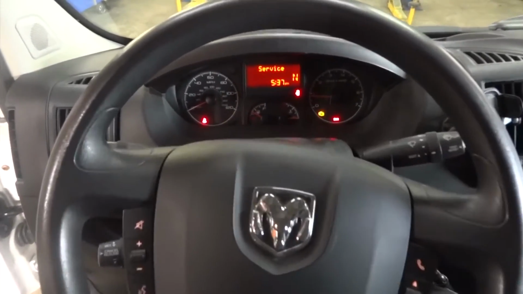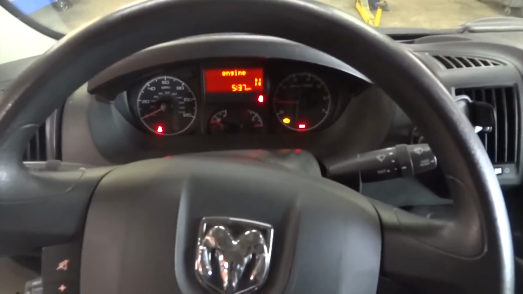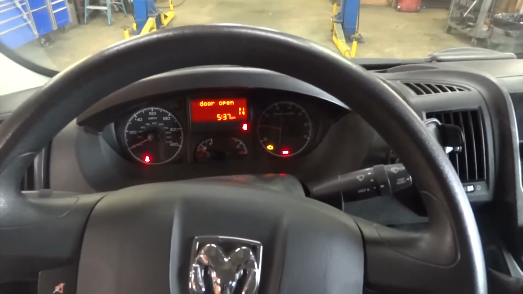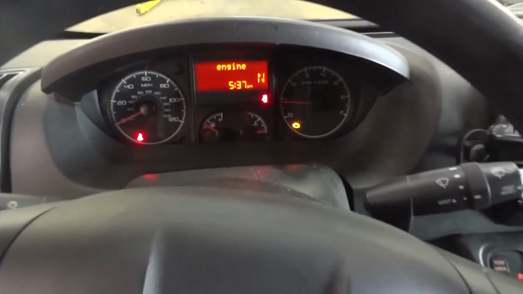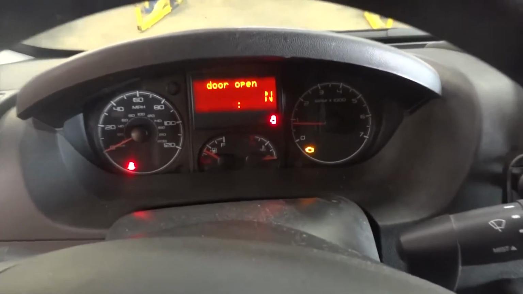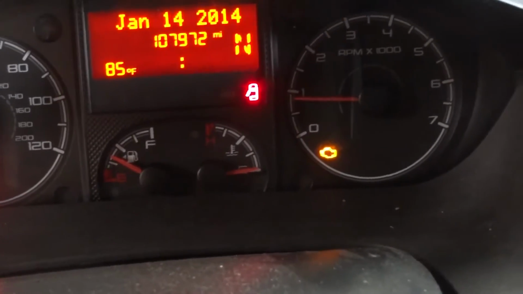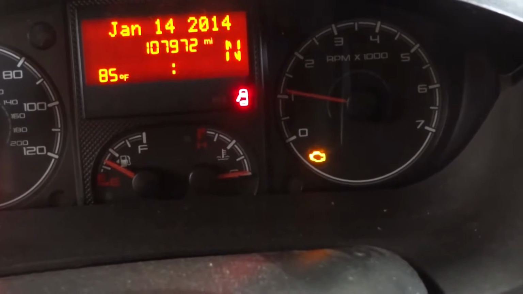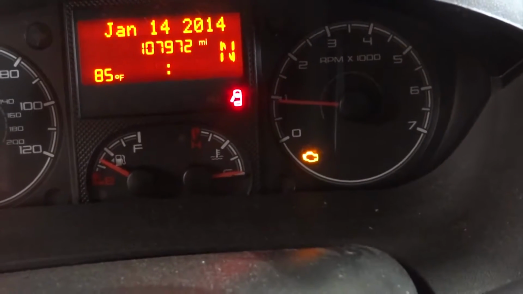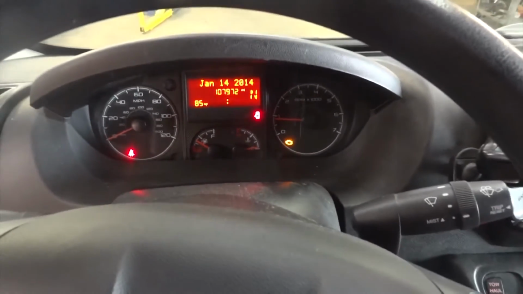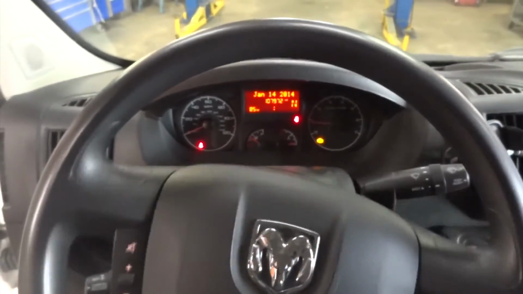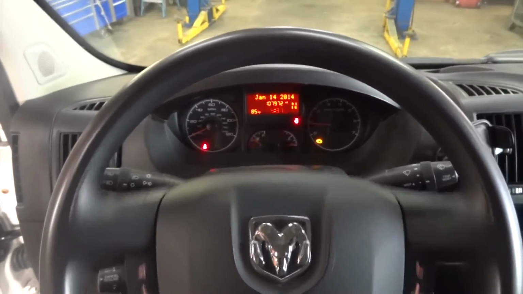So right there, as you can hear, the engine is running and the check engine light remained on the dash. So right there, check engine light is on. So customer's complaint confirmed. Okay, our check engine light indeed remains on the dash.